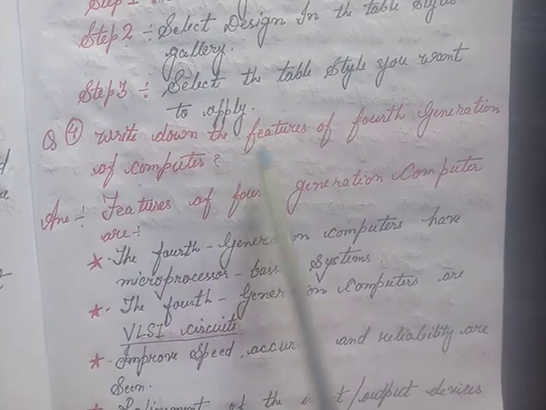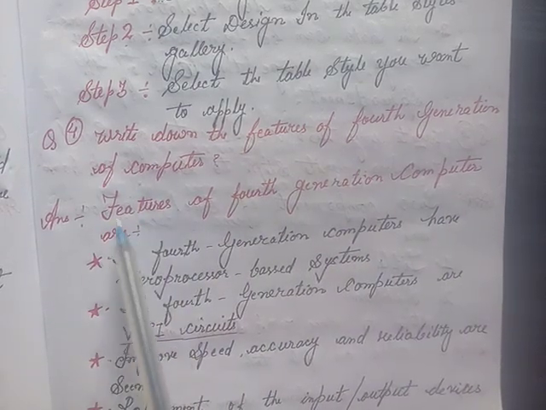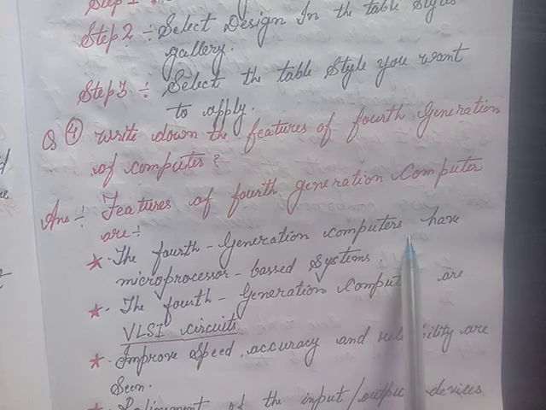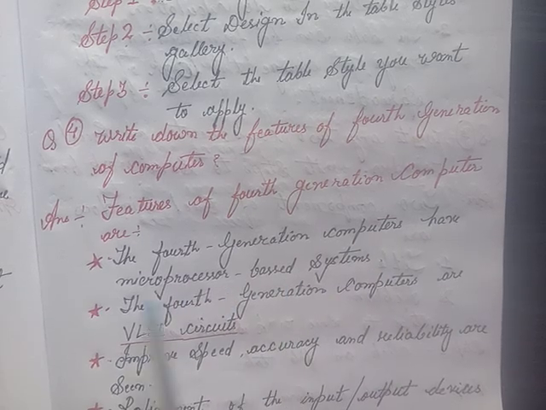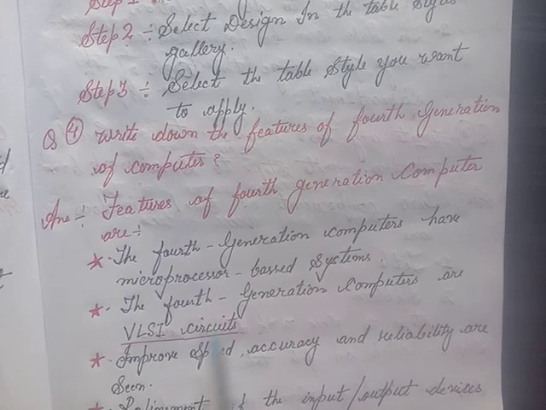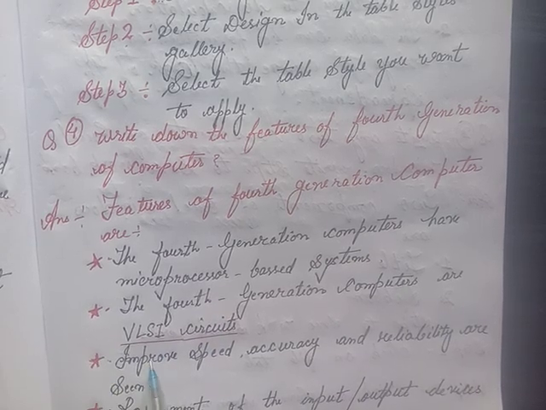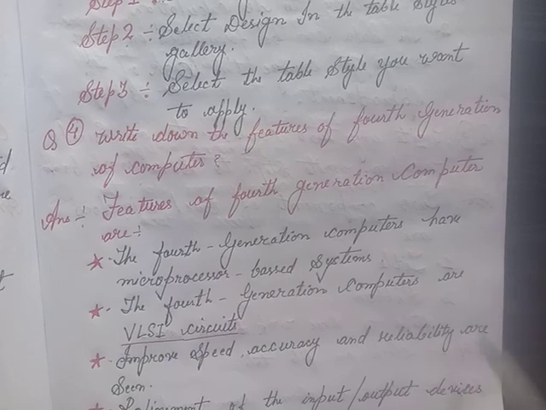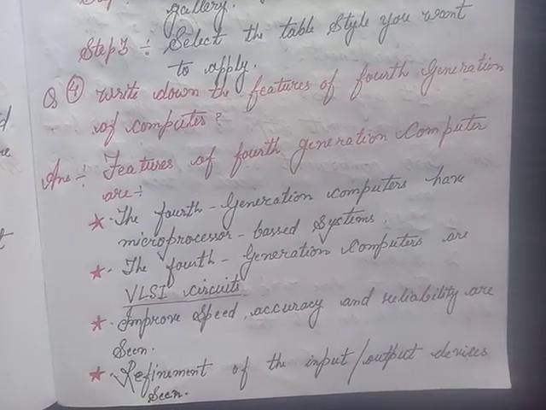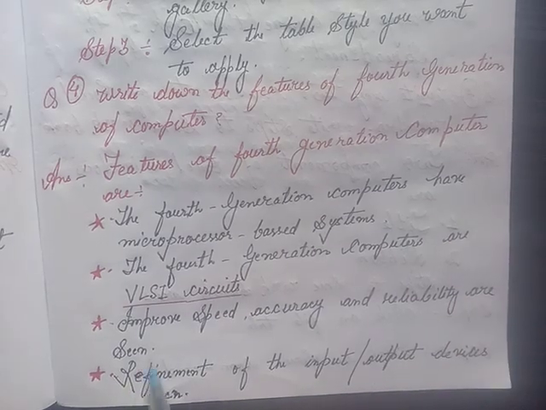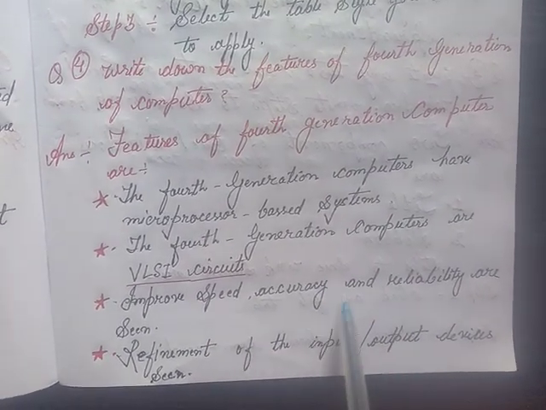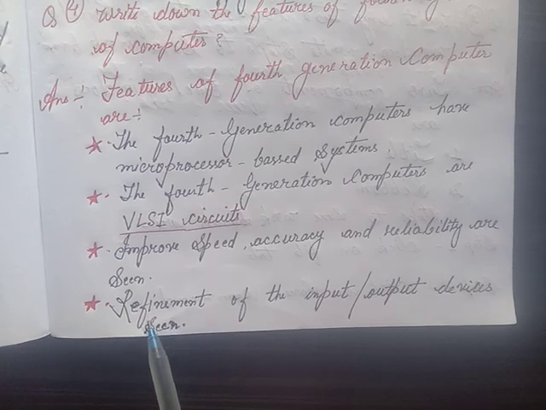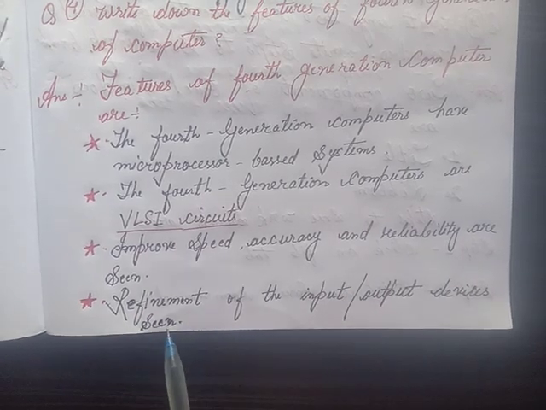4. Question, write down the features of fourth generation of computer. Answer: features of fourth generation computer are: First, the fourth generation computers have microprocessor based systems. Second, the fourth generation computers use VLSI circuits. Third, improved speed, accuracy and reliability are seen. 4. Refinement of the input-output devices is seen.